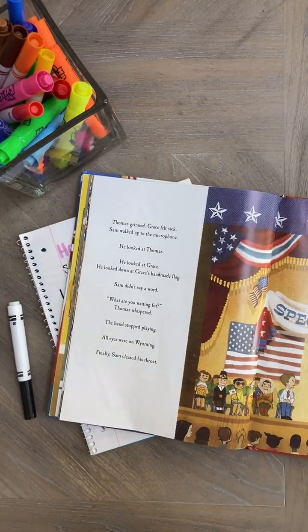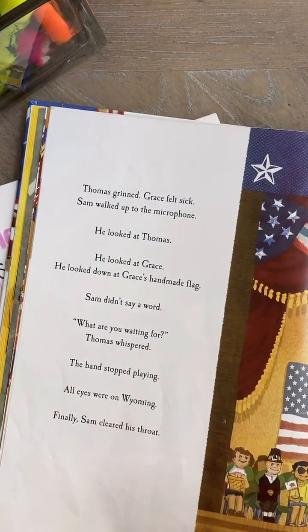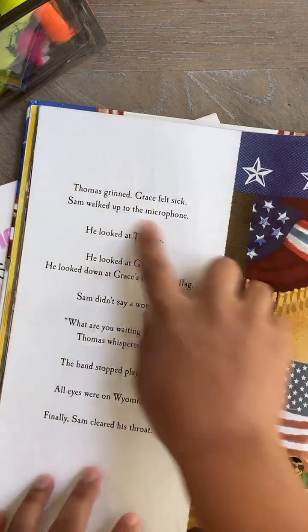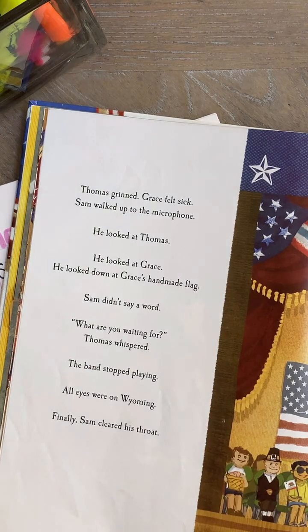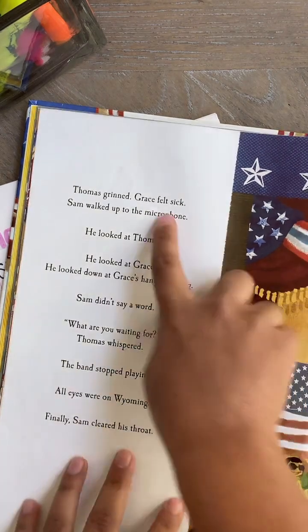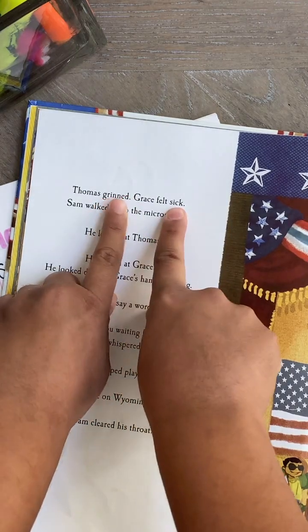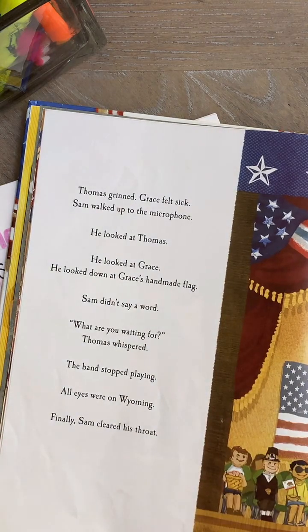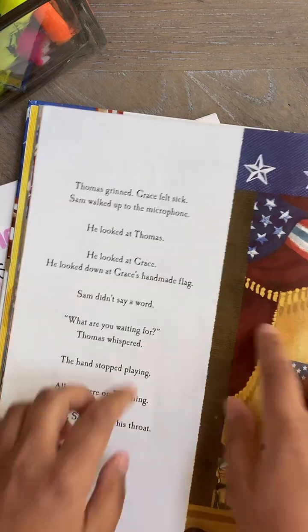Okay, on this page, at the very end, the character's emotions are getting intense. Again, intense doesn't necessarily mean negative. It could mean positive. So here, Thomas is grinning, so you can tell he thinks he's going to win. He's just getting so confident about it. Grace feels sick. See, having that positive grinning right up against that negative sick gives you this positive negative contrast, which again uses intensity to make us feel kind of conflicted inside.